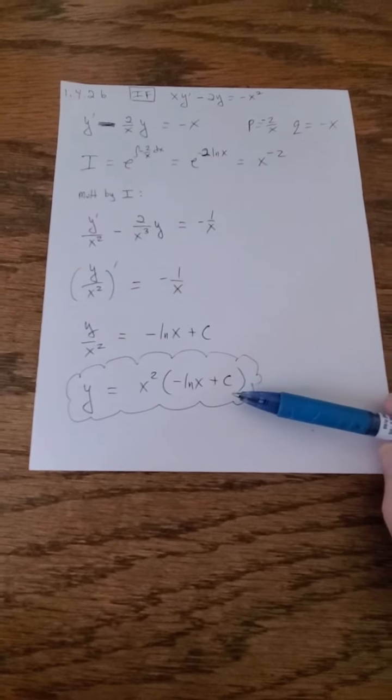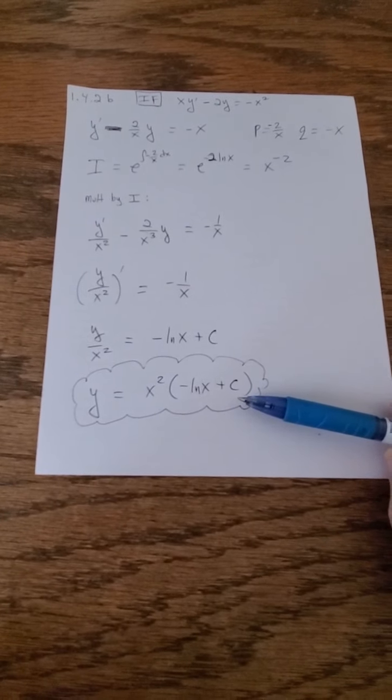But here I want to get the general solution. This is my final answer. I want a general solution. So here I do put in the plus c.